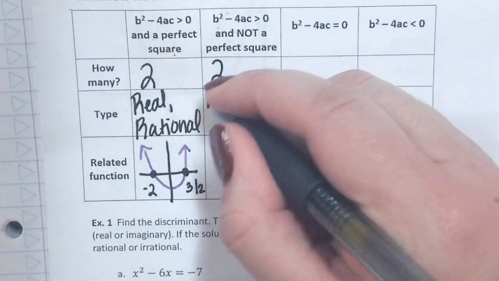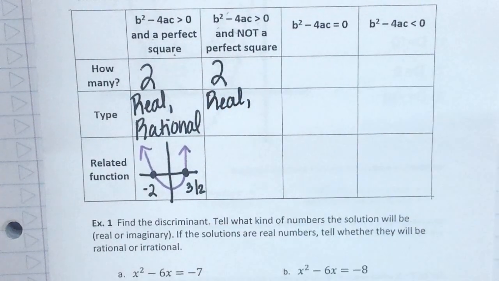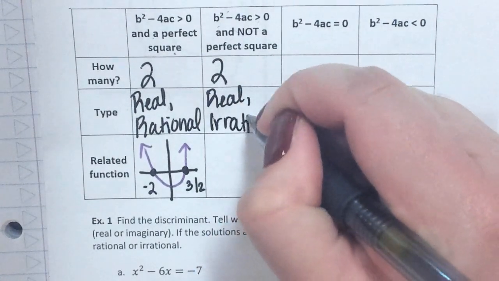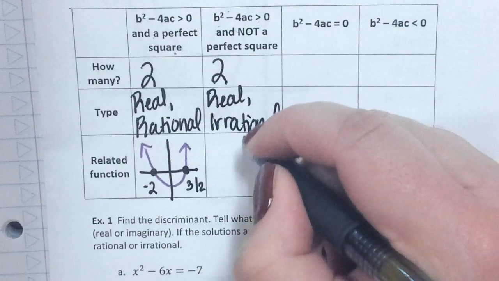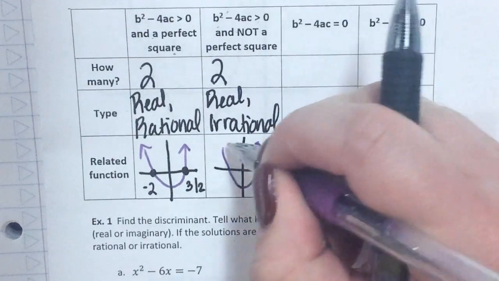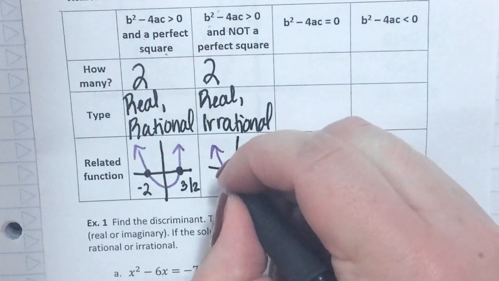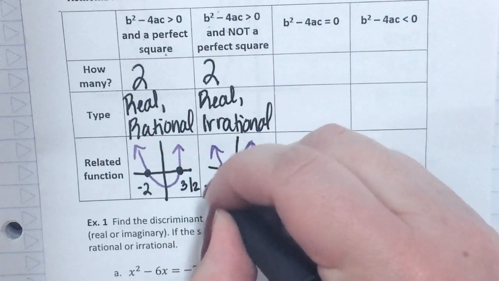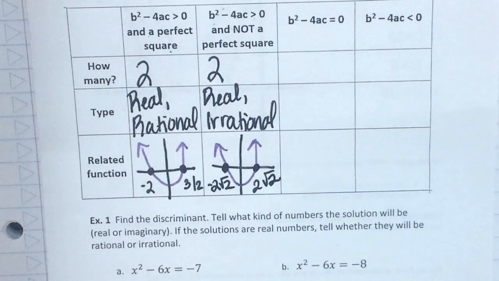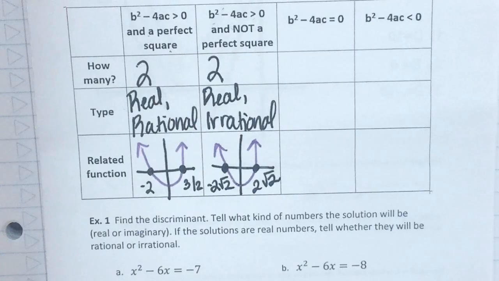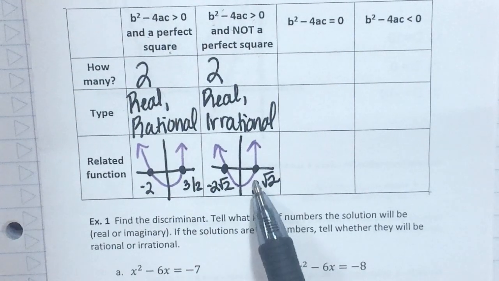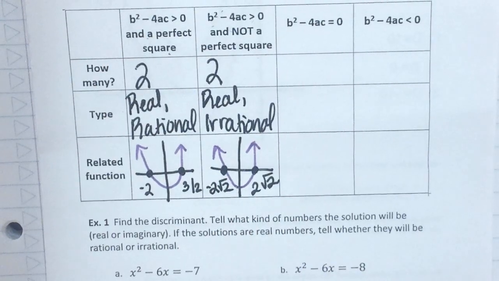They will be real, but they will be what? Irrational. Irrational, meaning there will be a square root in the answer. Okay, so a sketch of what something like that might look like. Let's say we have -2√2 and +2√2. I'm just making this up, right? Just an illustration to see, like, okay, there's 2 of them, but they're irrational.